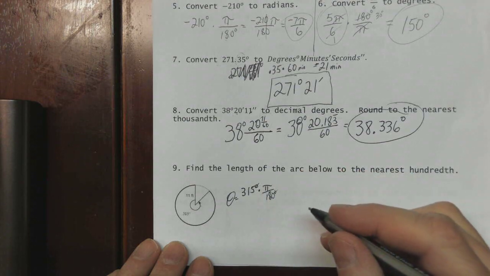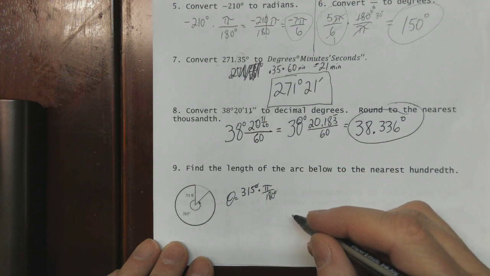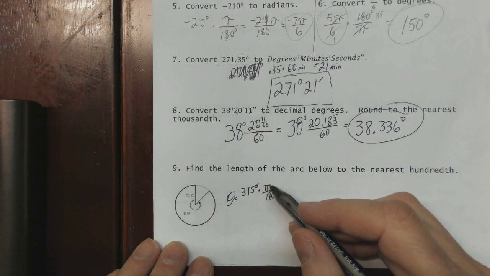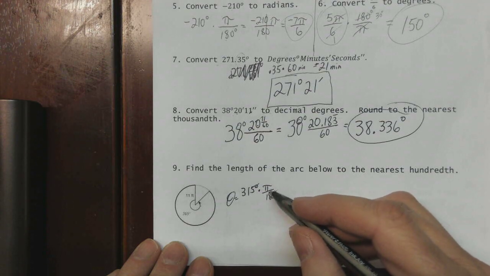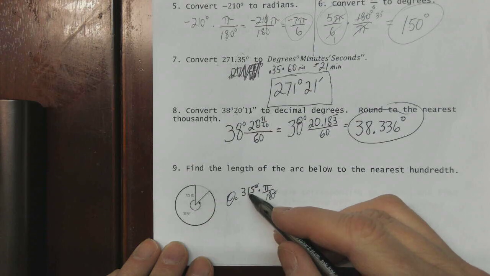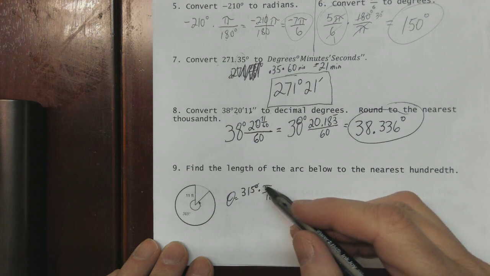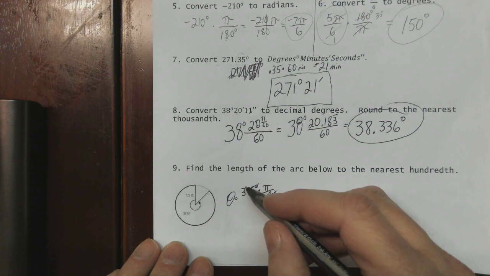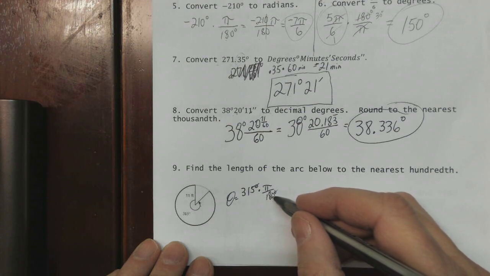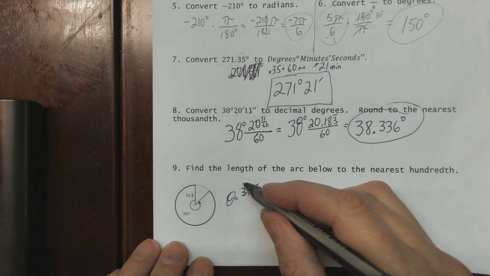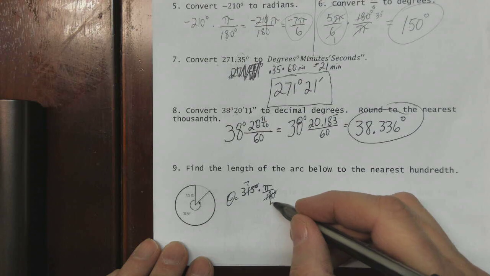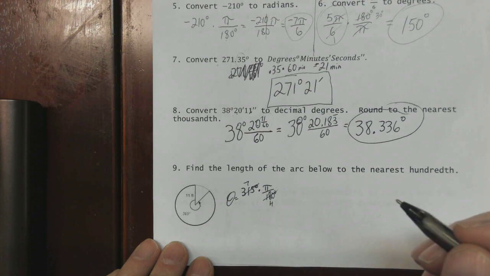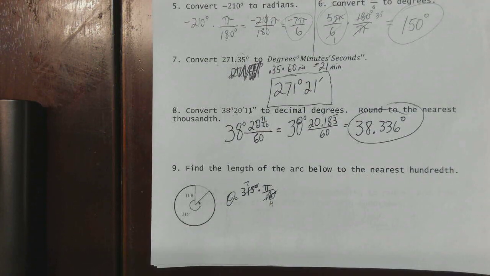The degrees cancel out. We want the nearest hundredth though, so let's just figure out what theta is without simplifying that.